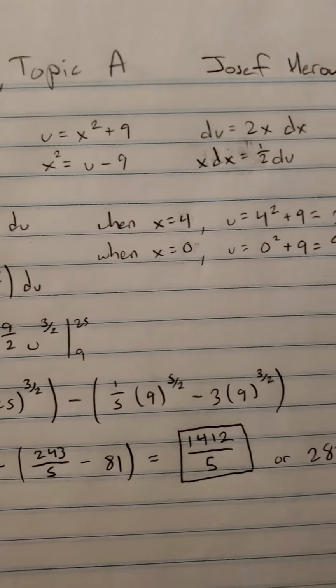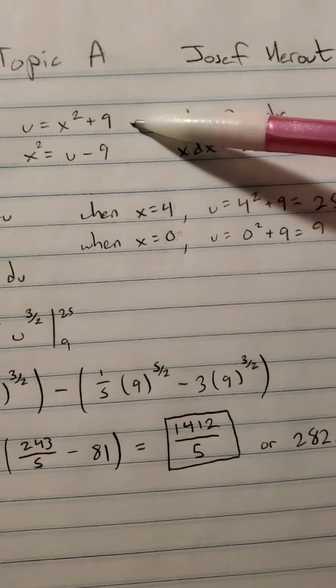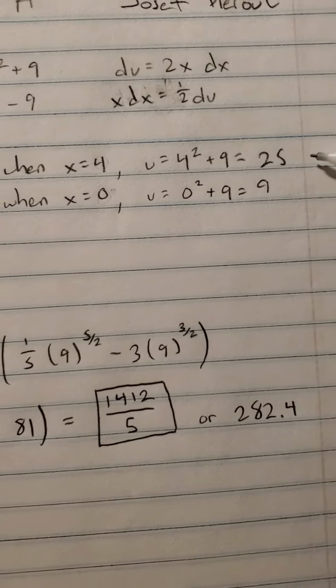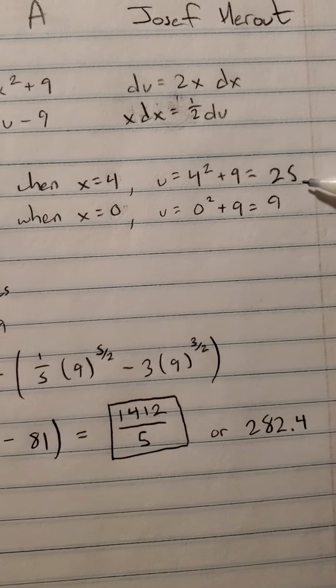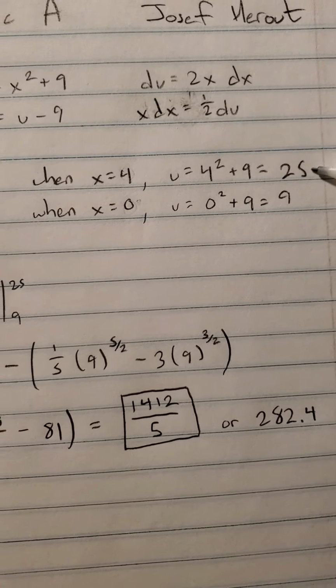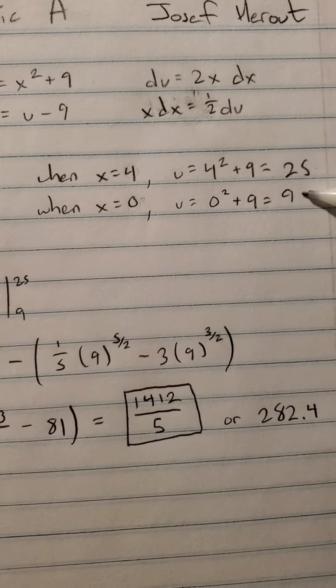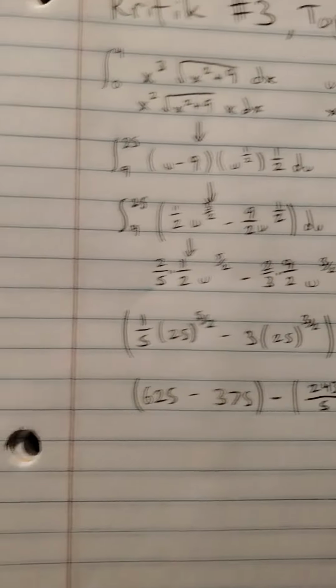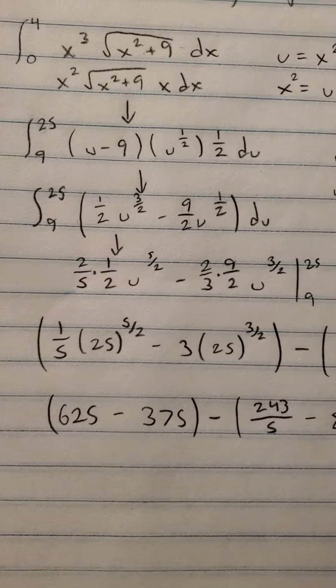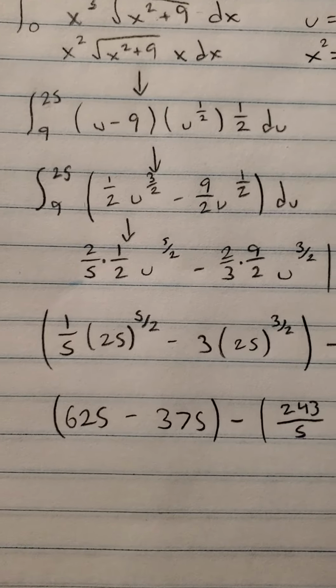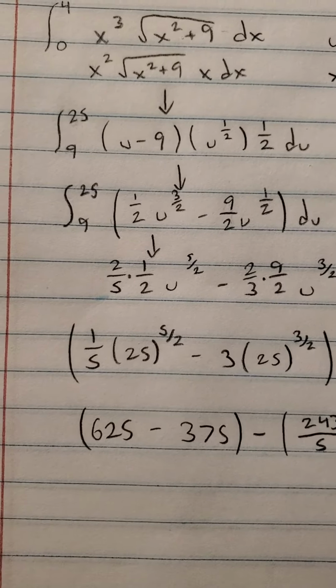So since we solved this value of u here, we can plug in our old x values for that. So when x equals 4, u is going to equal 25, and when x equals 0, u is going to equal 9. So with all those, we basically just have a regular integral to evaluate.